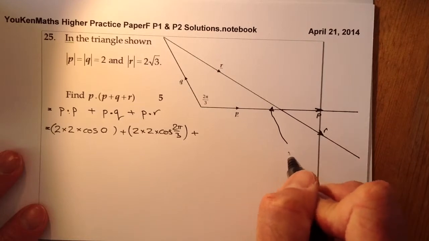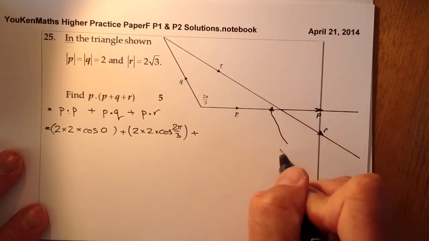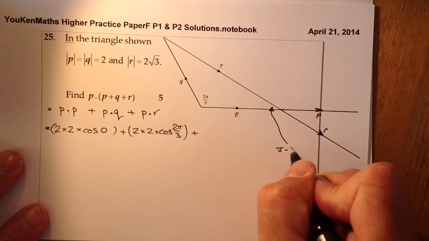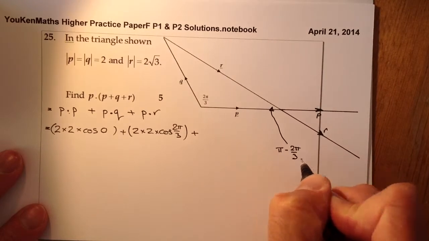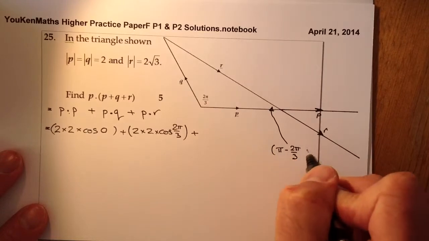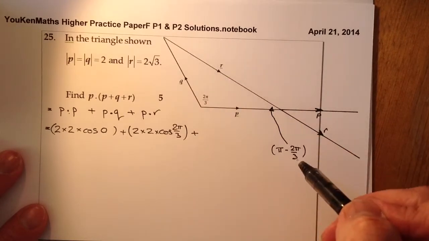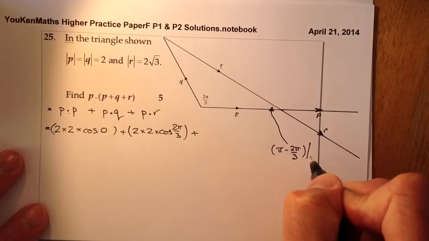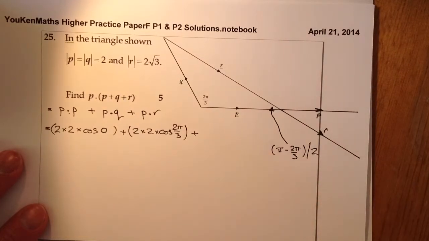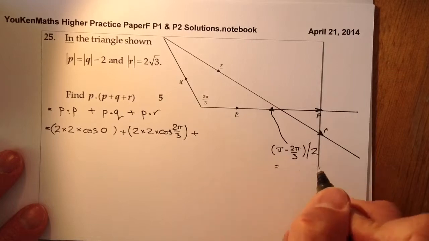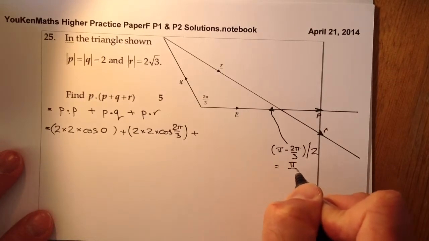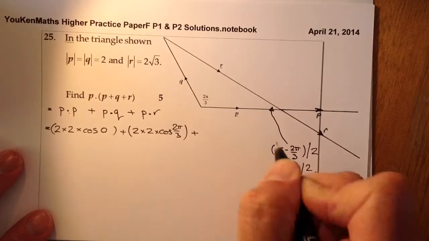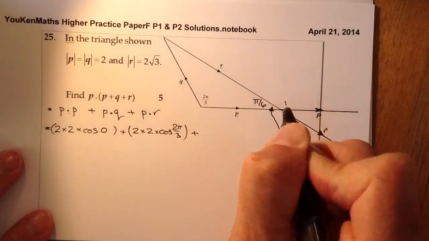So what I can do there is say that in here, that angle is going to be 180, or pi, minus 2 pi upon 3, which is 120. And then, because if I work that out, it tells me what I'm sharing between these two angles, I'll then just divide that by 2 to get my angle. So what that'll give me is pi upon 3 divided by 2, and that should give me pi upon 6. So I know in here that's pi upon 6.